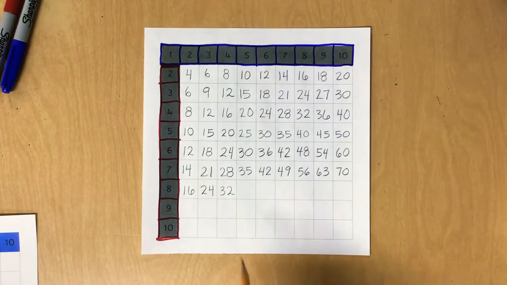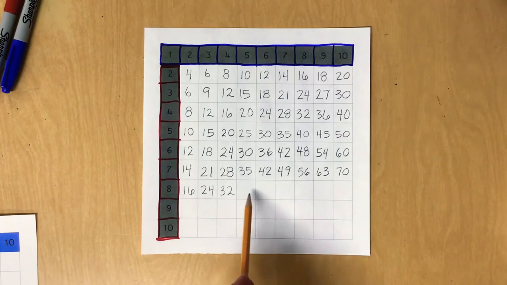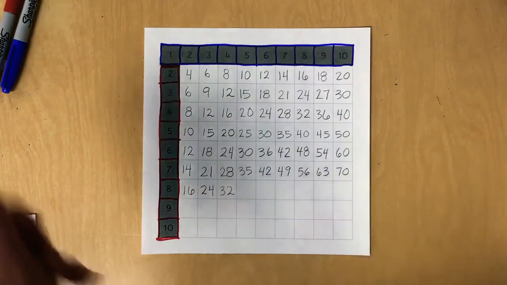Okay, you get to take it from here, 3rd grade. Continue this chart and check it when you're done.